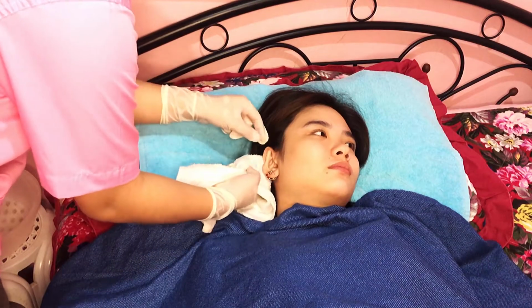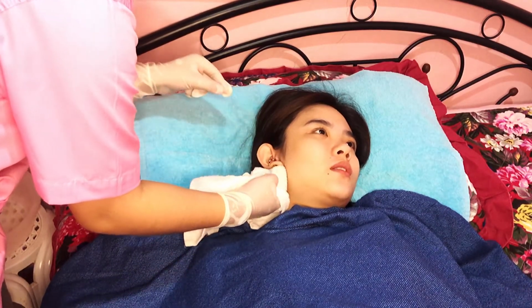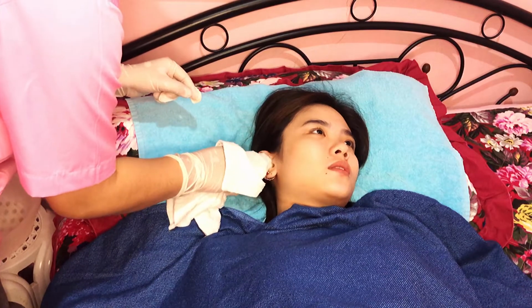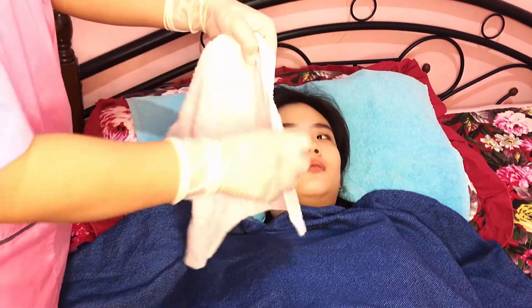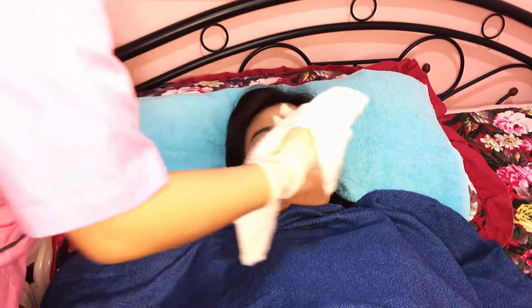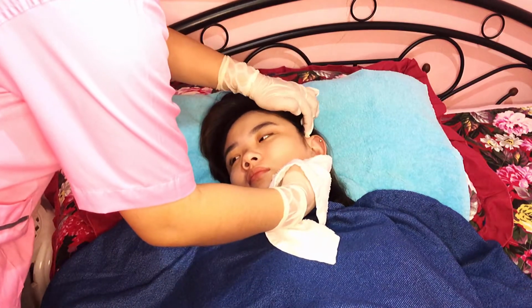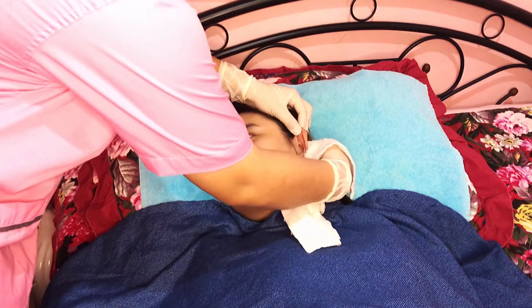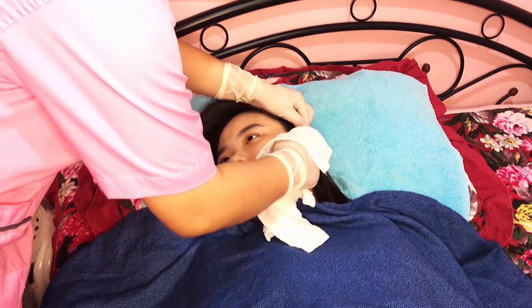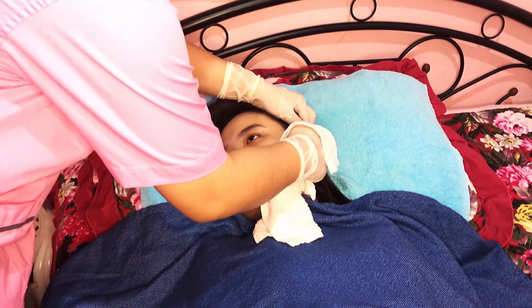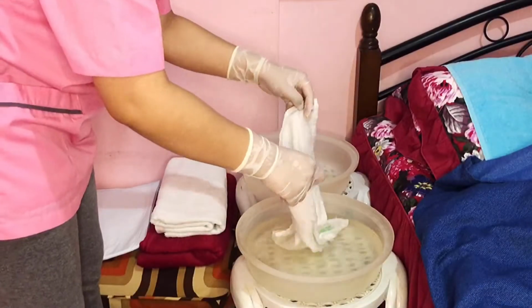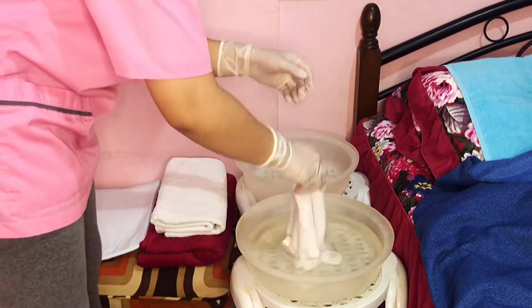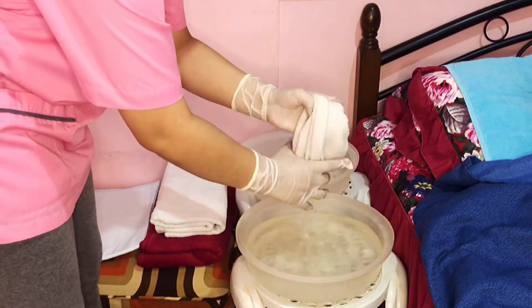Next, wash the client's ears. And don't forget to use a different section of the towel when washing the other ear. Rinse the towel again to avoid spreading of infection or germs.